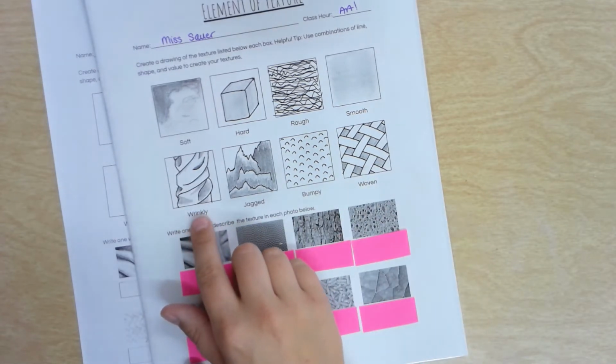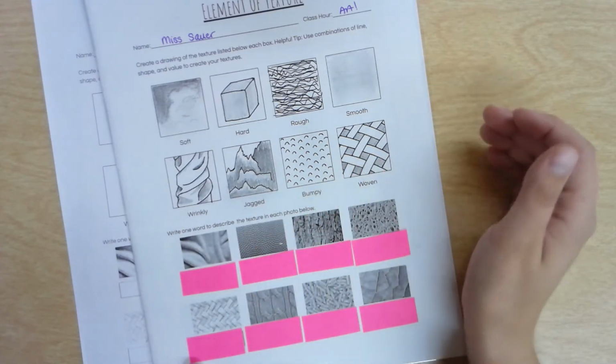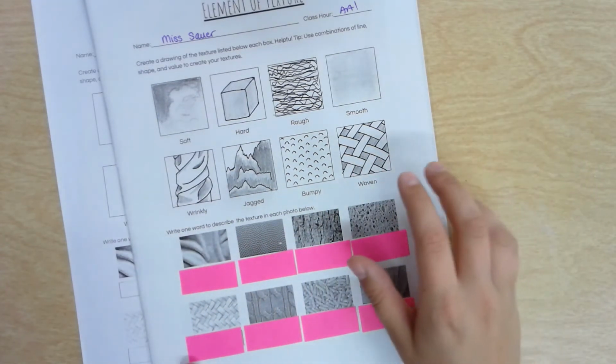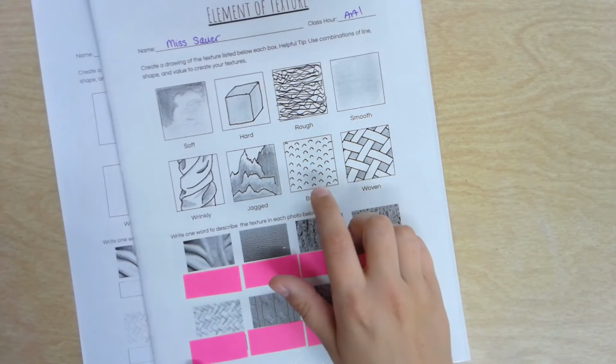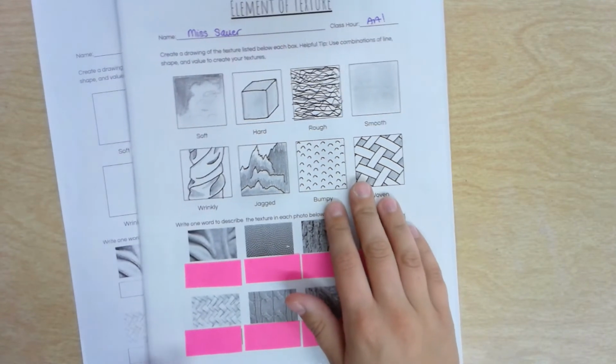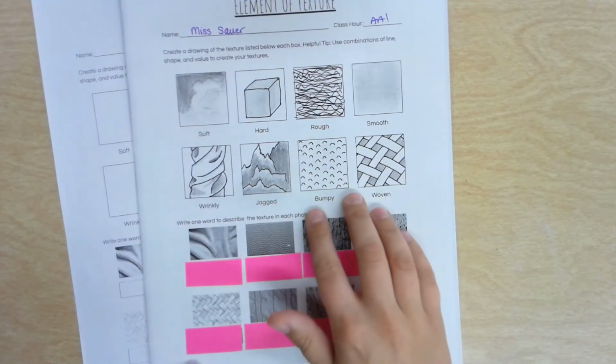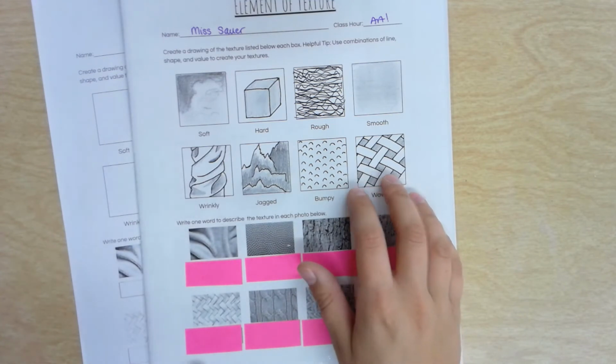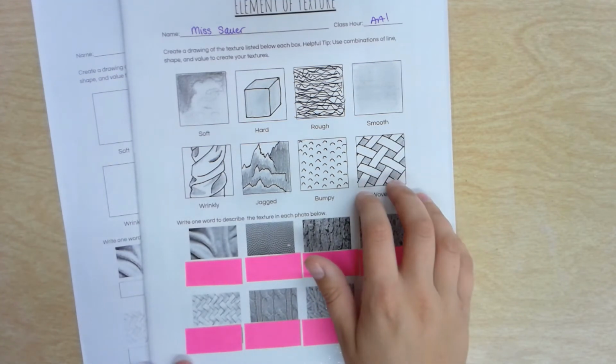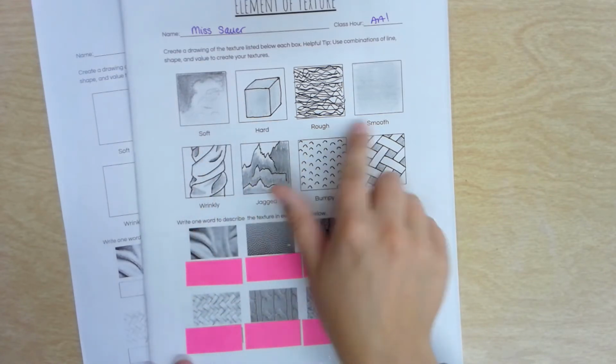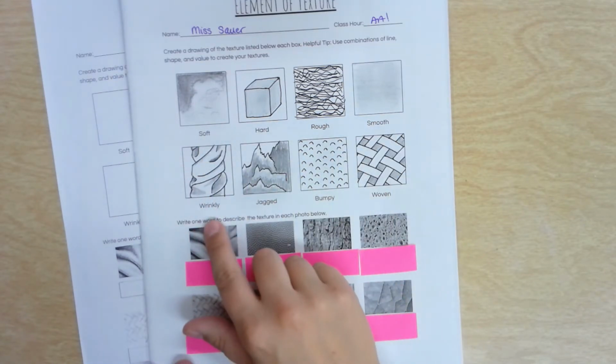So you're using a combination of line, shape, and value. We've talked about all these things in previous classes, okay? And use them to help you draw those textures, okay? So don't copy mine. Find your own image, find your own object, and use that to help you illustrate that texture, okay? Take some time. It'll probably take you 2-3 minutes for each one once you find an image to look at, okay?